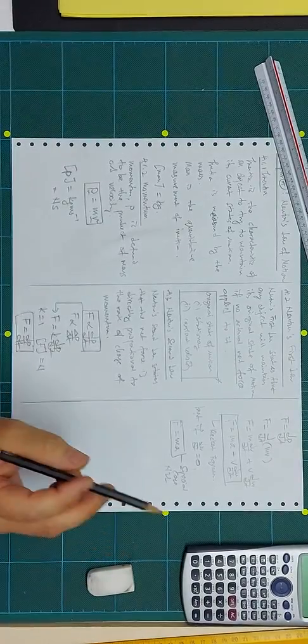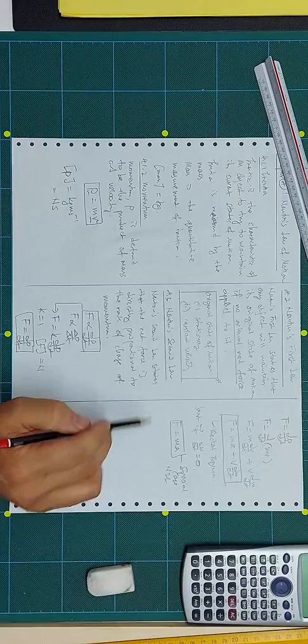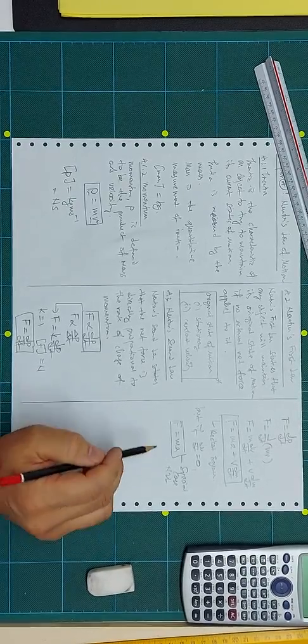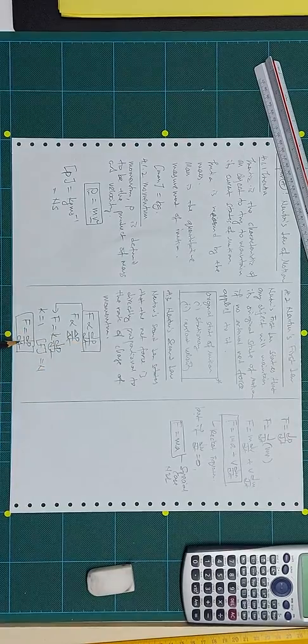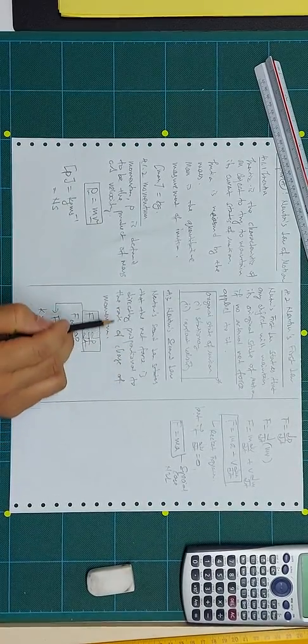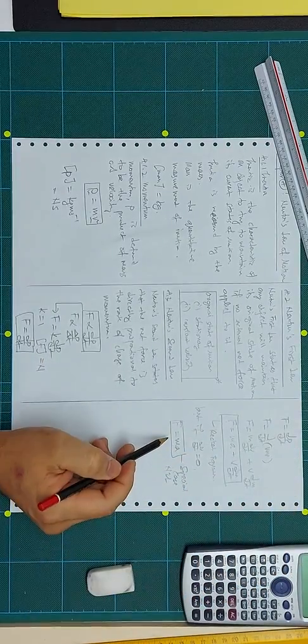So you cannot define Newton's second law straight away by saying that Newton's second law states that F equal to ma. That is totally wrong. You have to state this one: force is directly proportional to the rate of change of momentum. And finally, from here you can have F equal to ma.